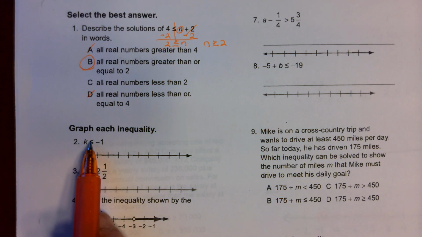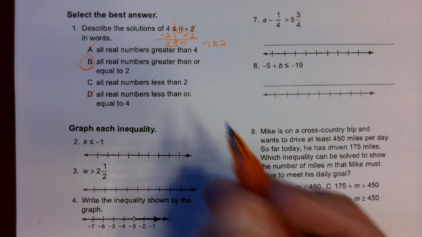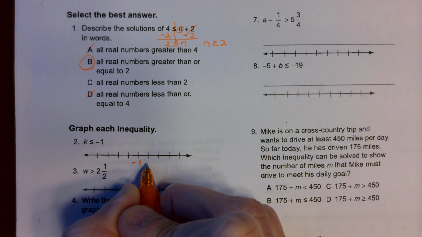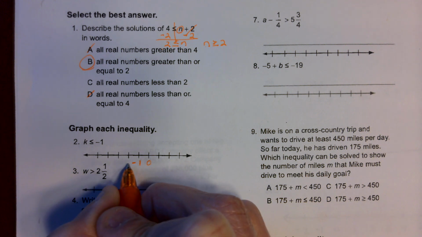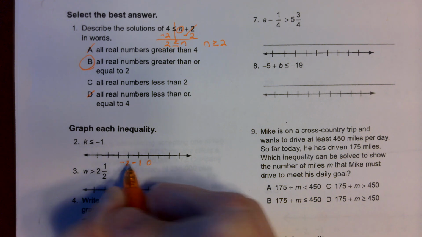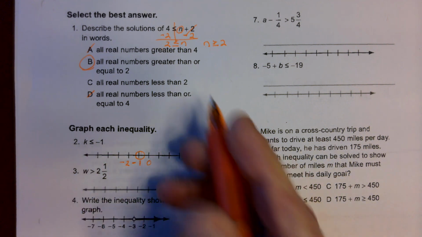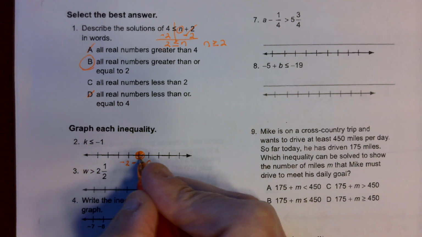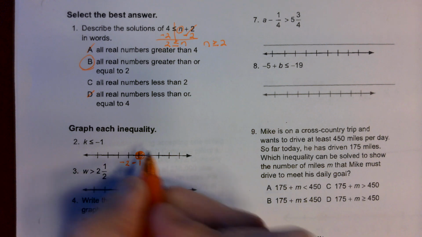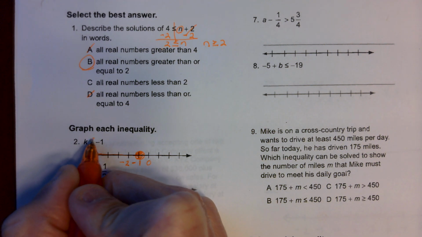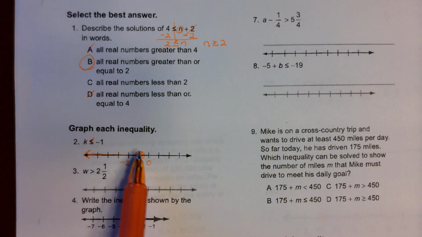So k is less than or equal to -1. Remember I said just make sure you can put the -1 here. If you put 1 on either side, that's kind of nice. And then you're going to circle it. Because of this equal, it's filled in. And we are going to go to the left. Less than, remember the arrow points in that direction, as long as the variable's on the left.